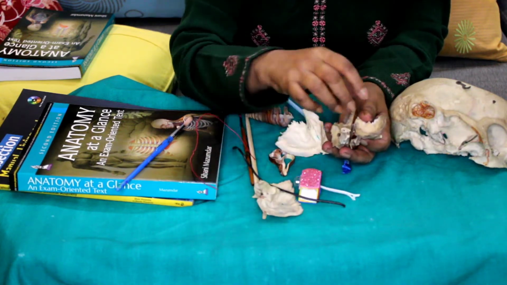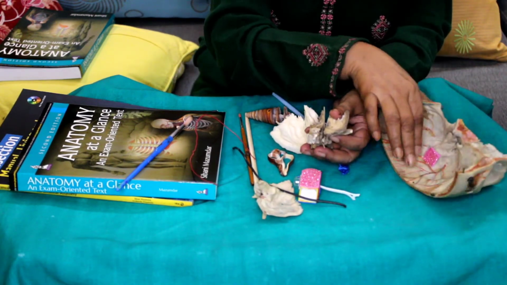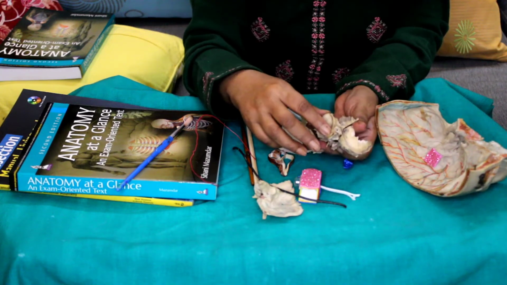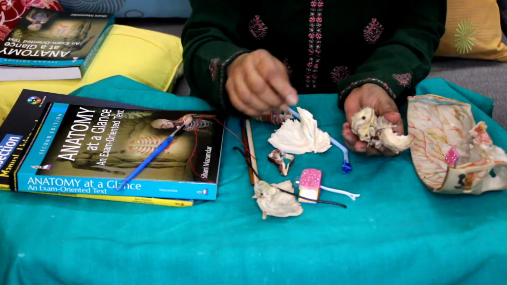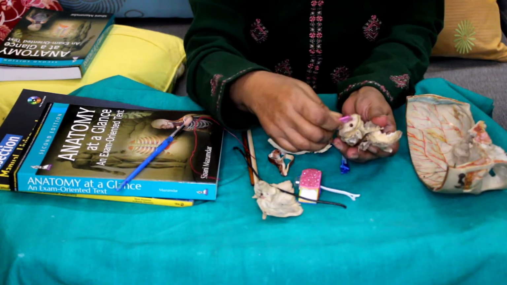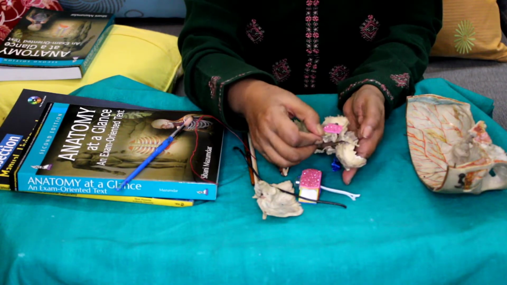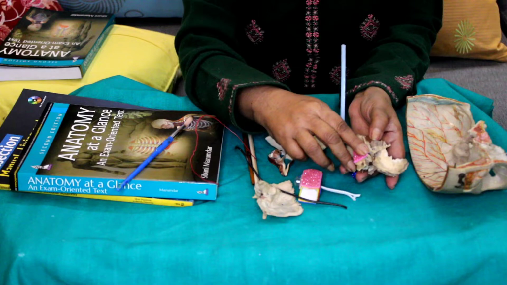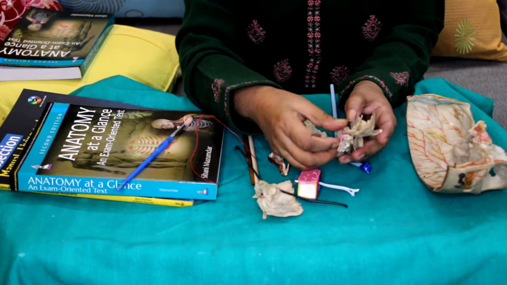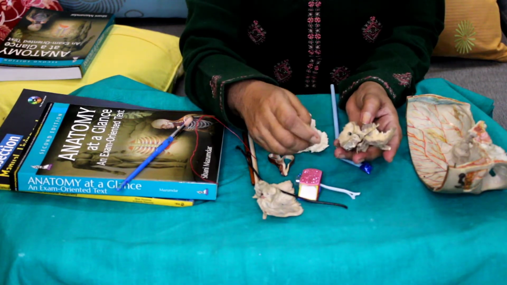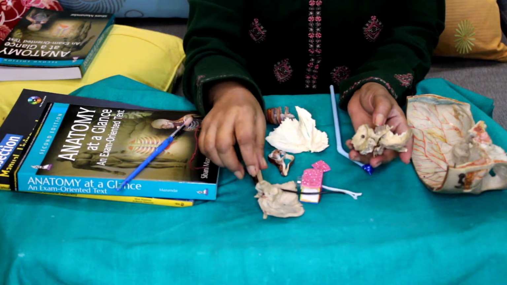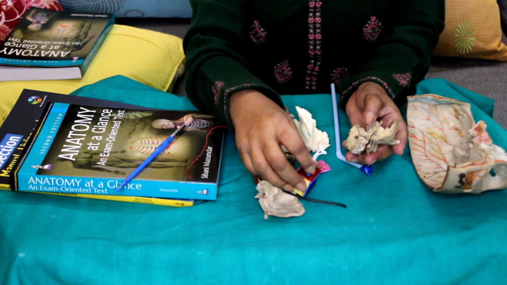So the middle ear is located under this. This is the situation of the middle ear.